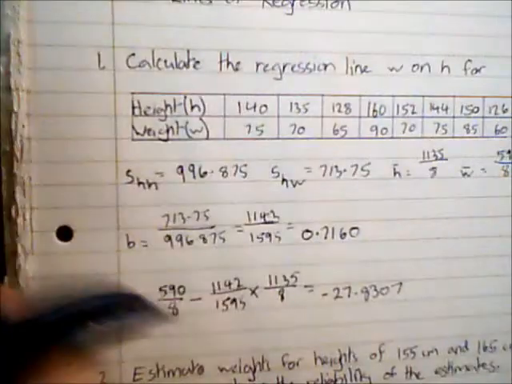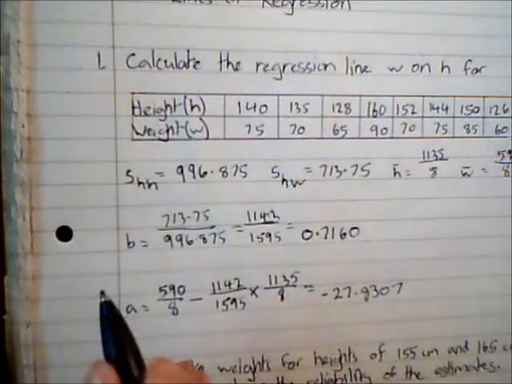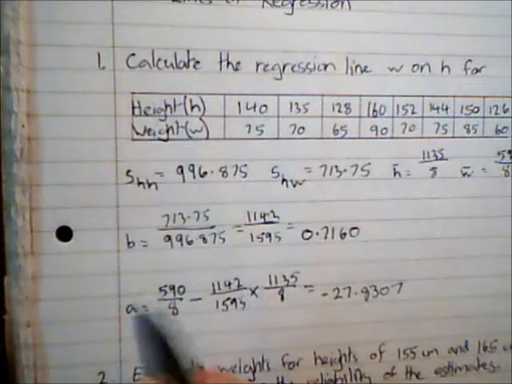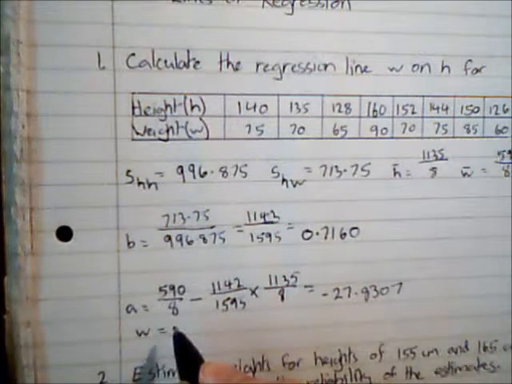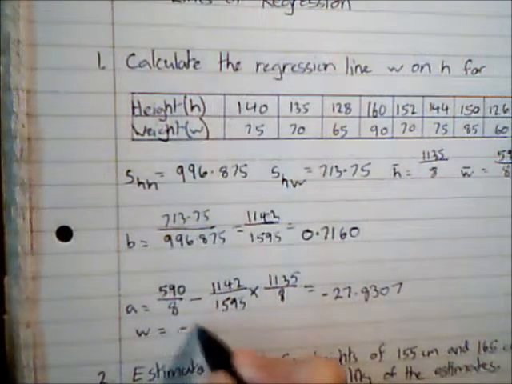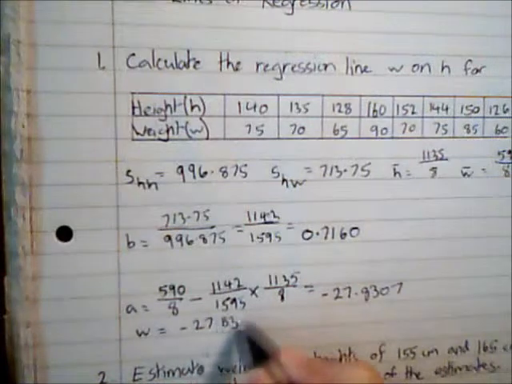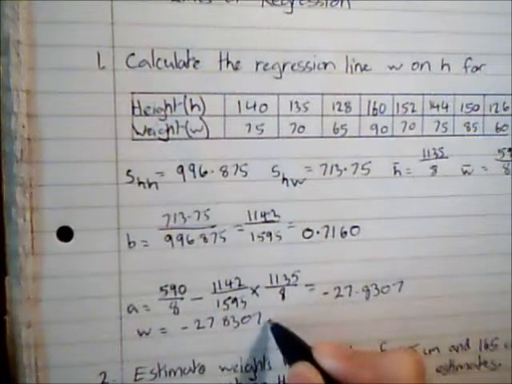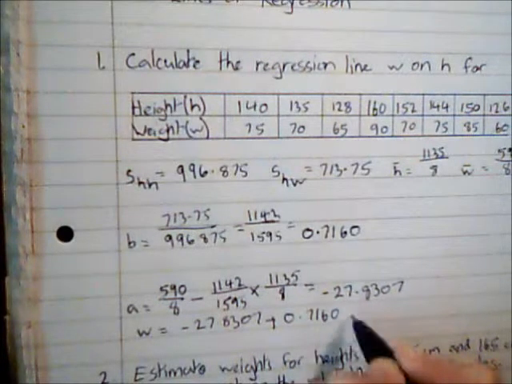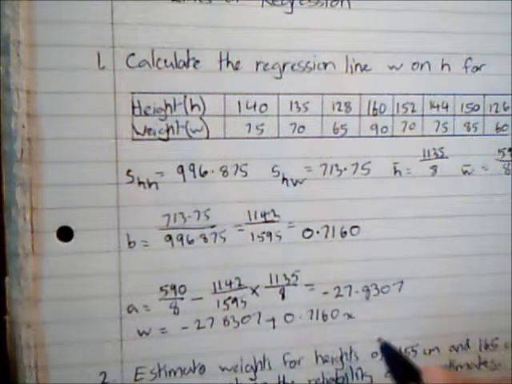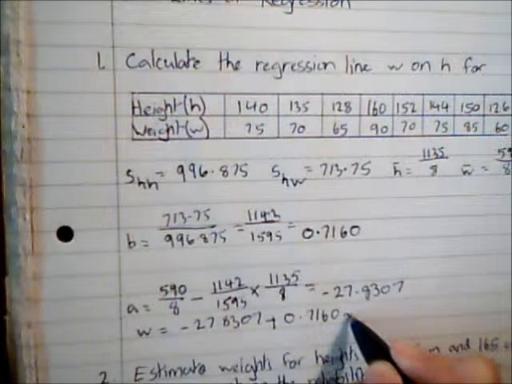So now I can write out my least squares regression line. w is equal to, in the form a plus bx, negative 27.8307 add 0.7160 times, not x, sorry, h.